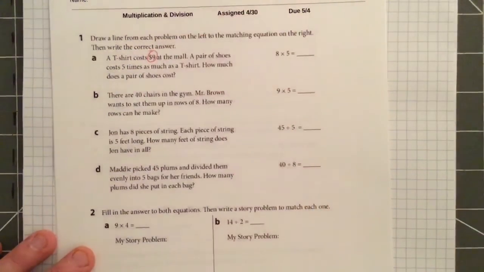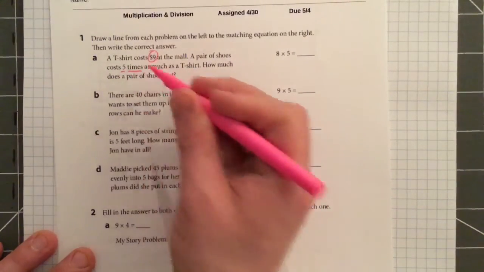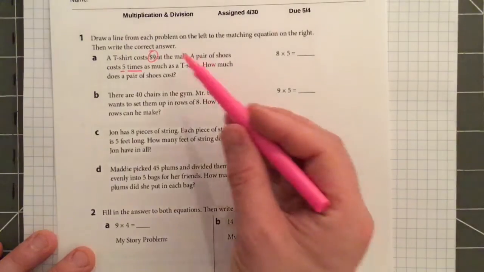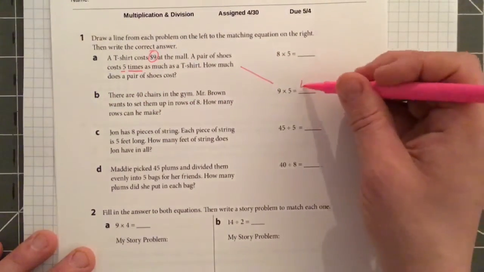First one. A t-shirt costs $9 at the mall. I bet that 9's important. A pair of shoes costs 5 times as much as that t-shirt. How much? Well, I've got 9 times 5. Look. 9 times 5. 45.